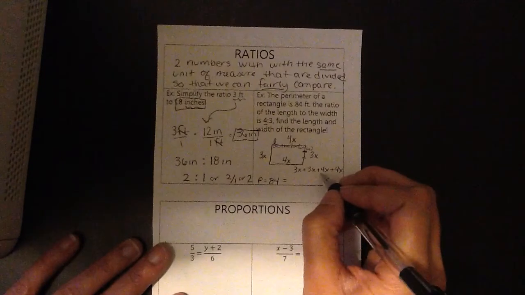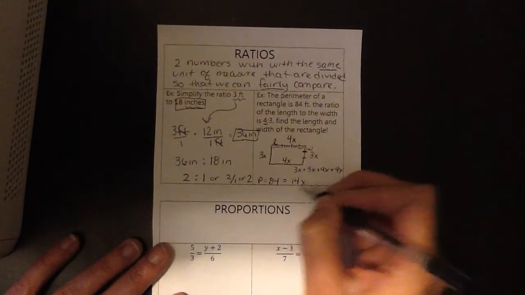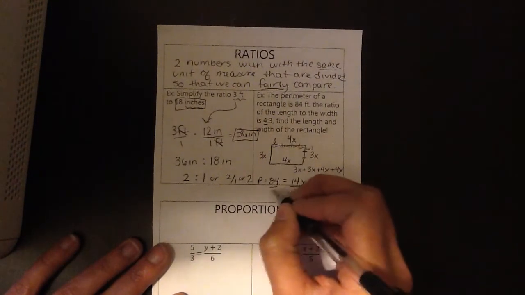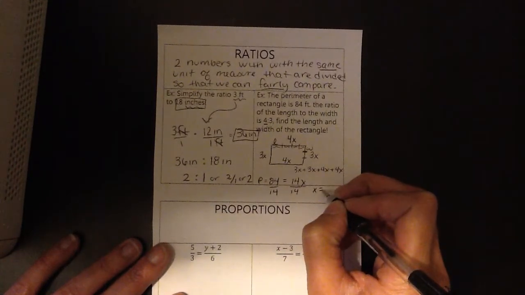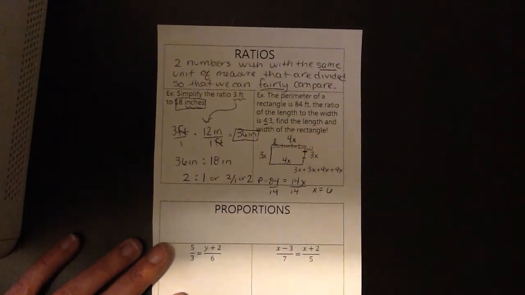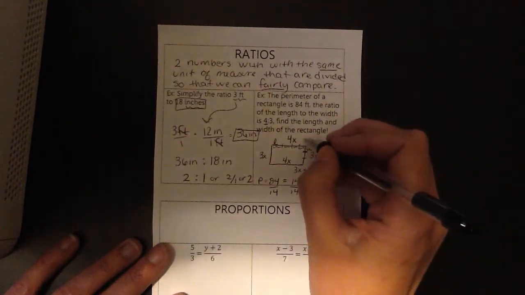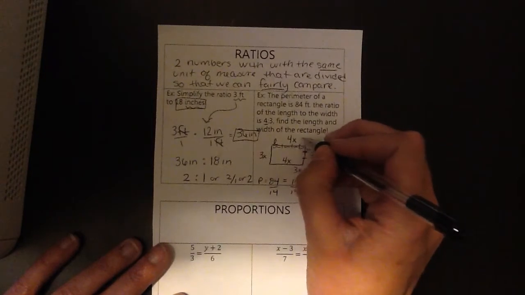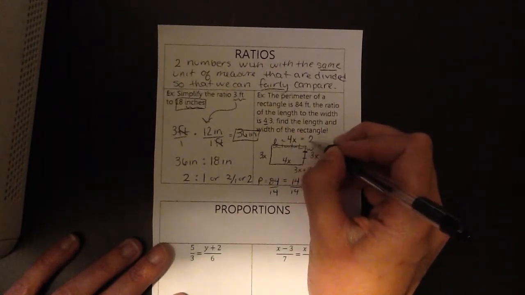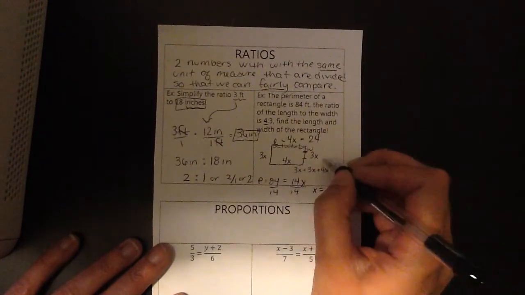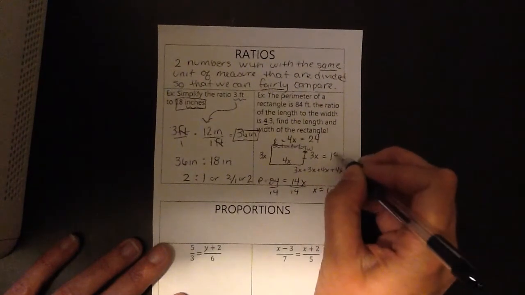So let's see, 14x. Then divide by 14. And so x is 6. And then once I know x, I can plug it back in so I can find the length and the width. So the length was 4 of those x's, so the length is 24. The width was 3 of those x's, so the width is 18.